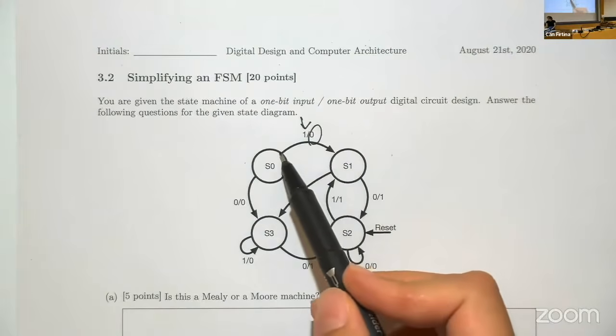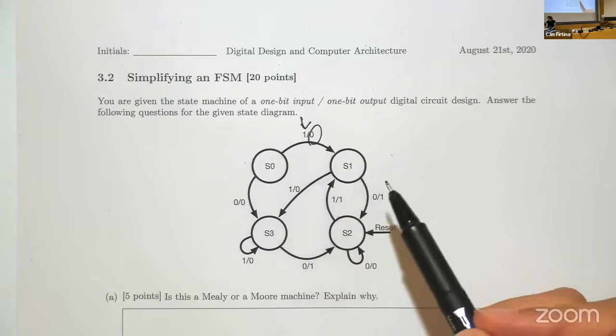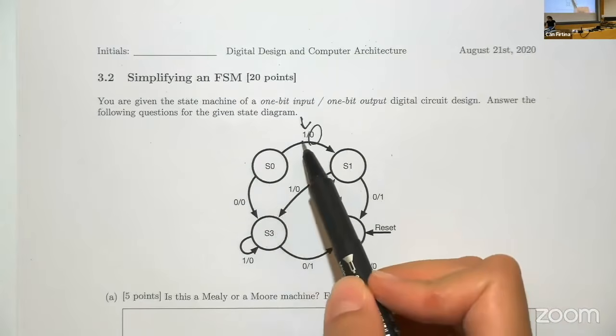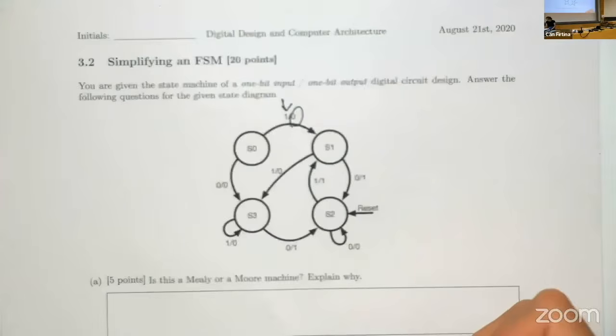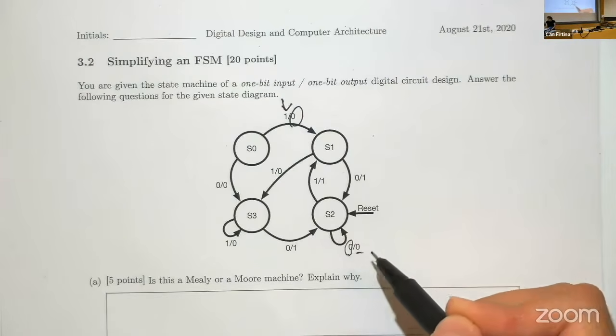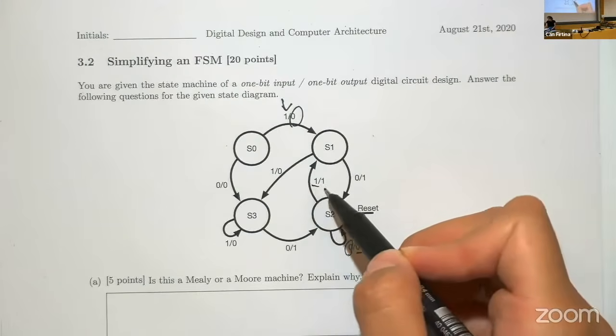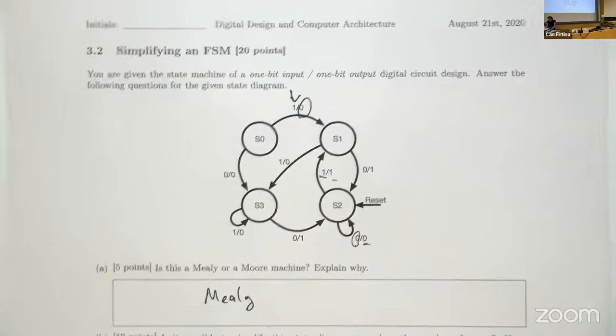So the output depends both on which state you are traveling from and to, and then the input. For example, if you are in this state and your input is 0, your output is 0 as well. But if your input is 1, your output is 1. So it depends on the input as well. This is why this is a Mealy machine.